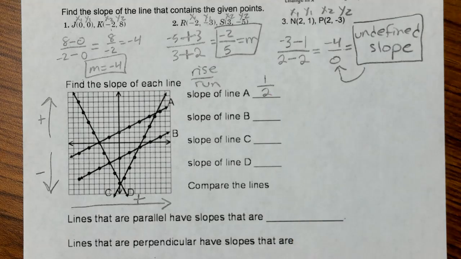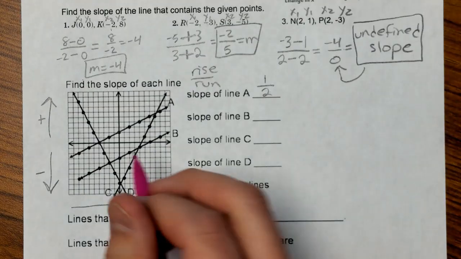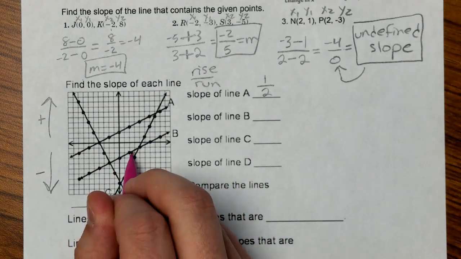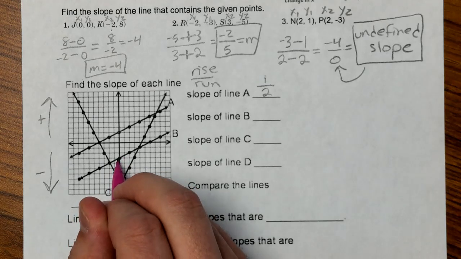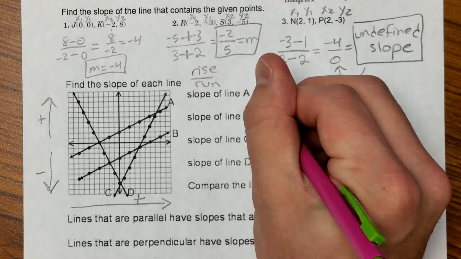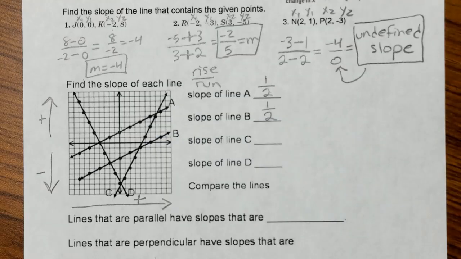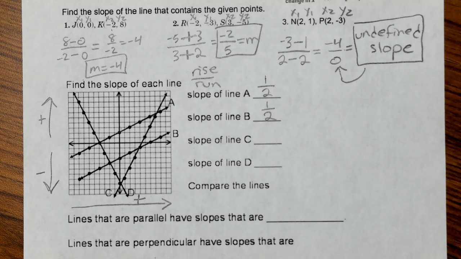All right, let's do it for my next one. If I look at B, I am also picking another dot and another dot on that line, and I'm going up 1, to the right 2. So again, I have a slope of 1 over 2.